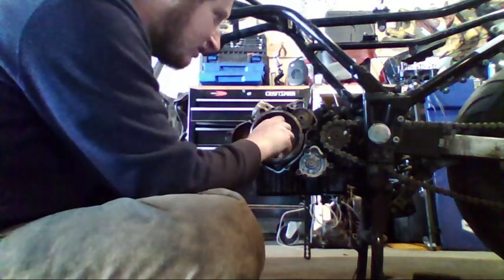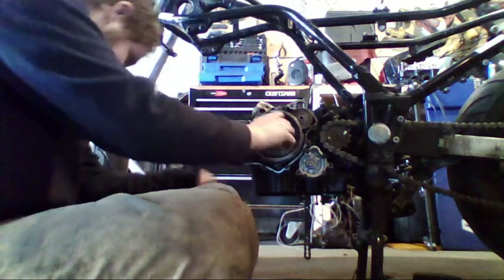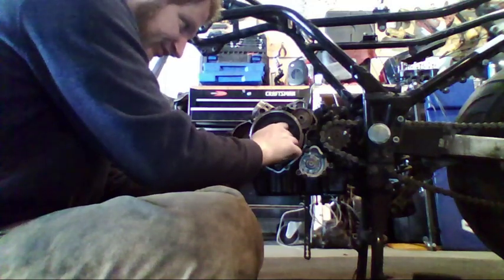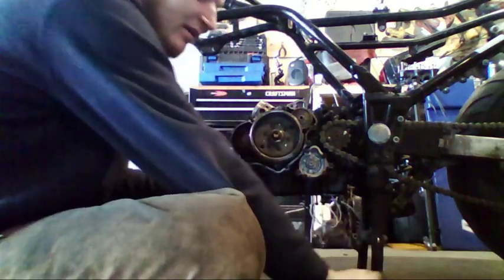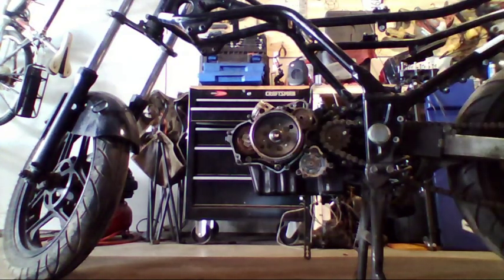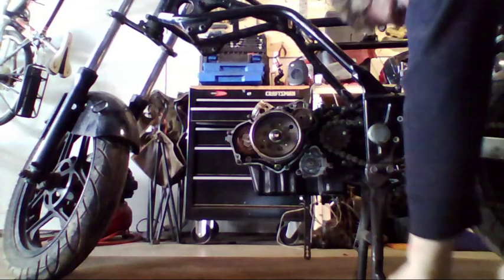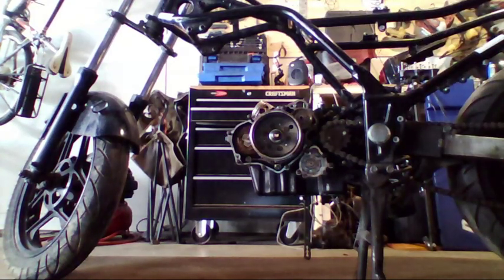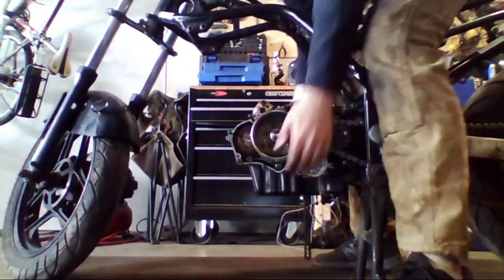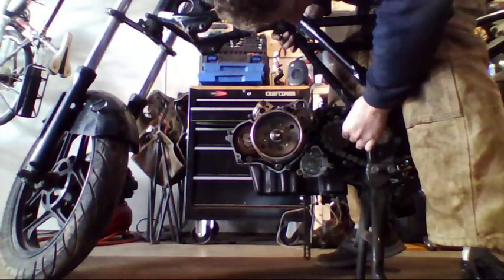I guess I didn't break anything yet. So I'm just looking around. I think I actually might be able to split the case. Gotta remove it from the bike first, though. Again. So, let me move a couple things out of the way here. Oh yeah, I gotta take off the chain.